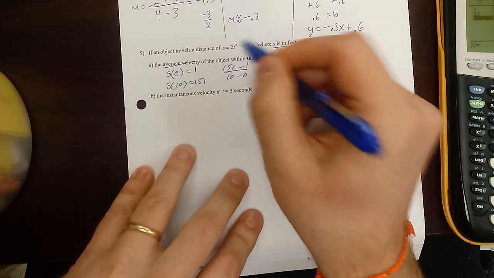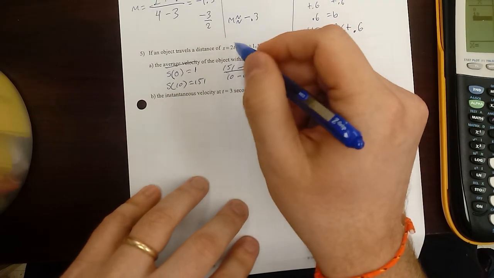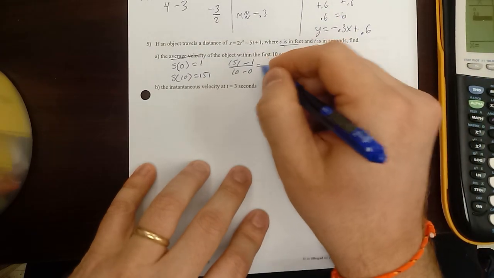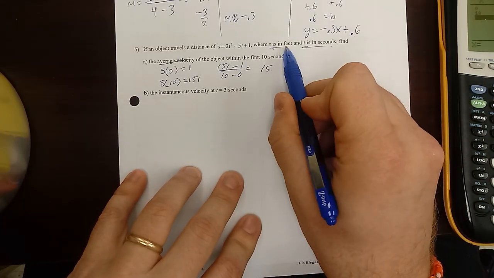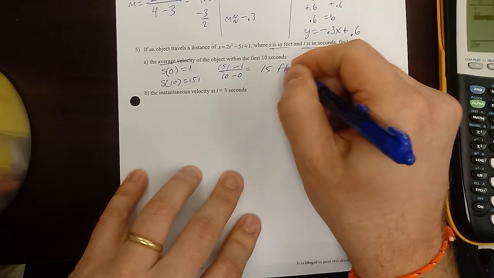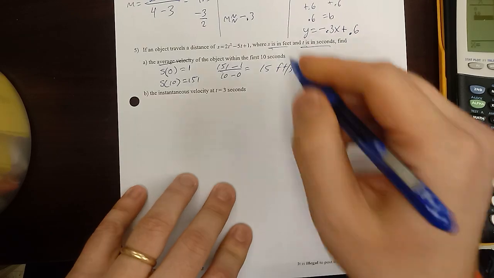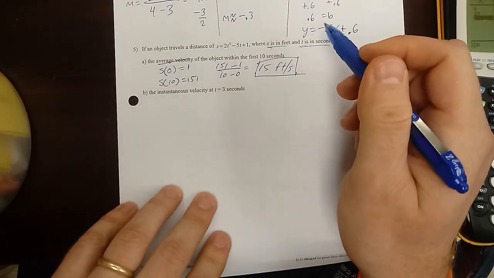I know this is s's and t's, but it's really x's and y's. T is x, s is y. It works the same way, just different letters. And so I got 150 over 10, which is 15. And since I know it's feet and it's seconds, I can say feet per second. So there's my average velocity in the first 10 seconds.